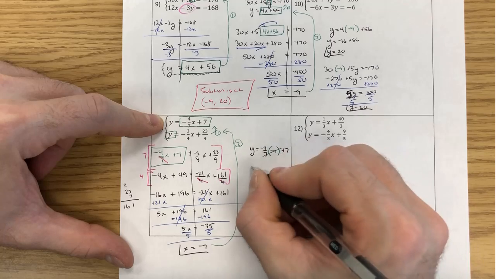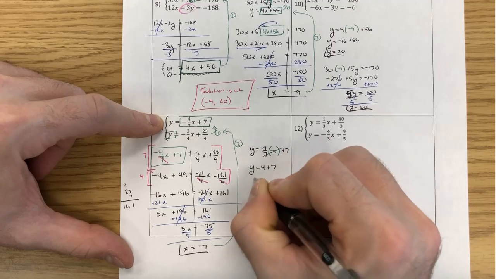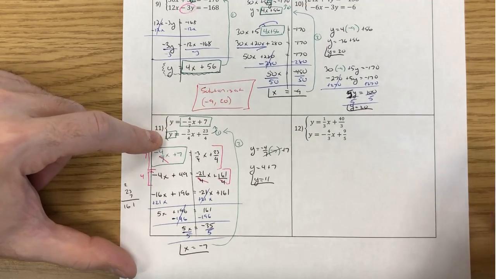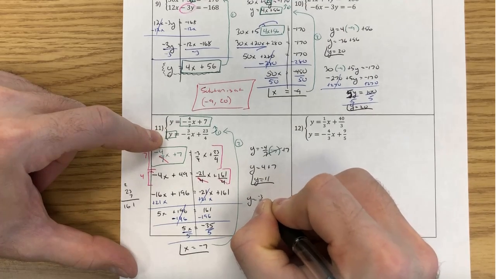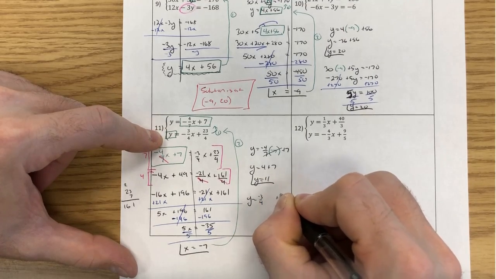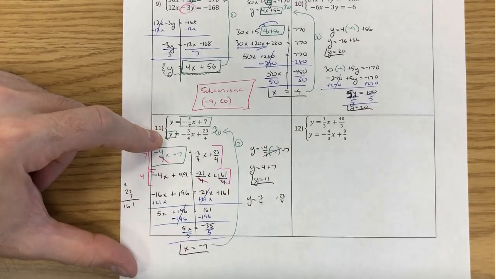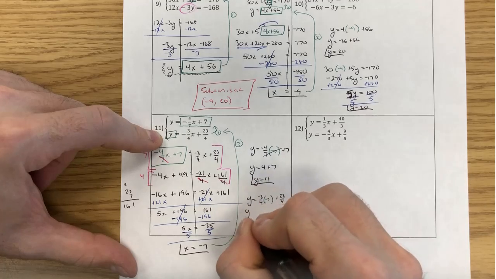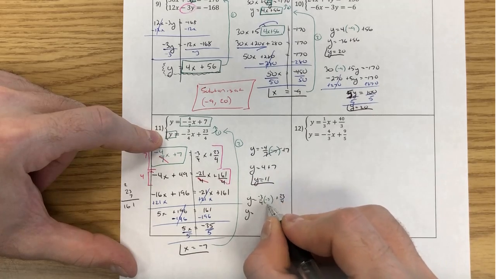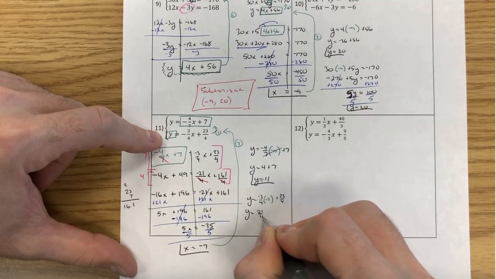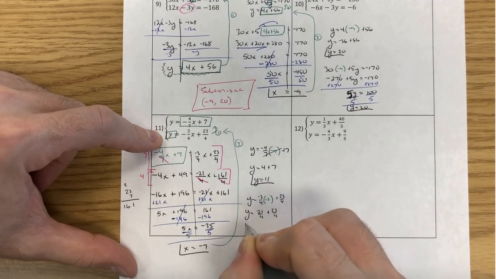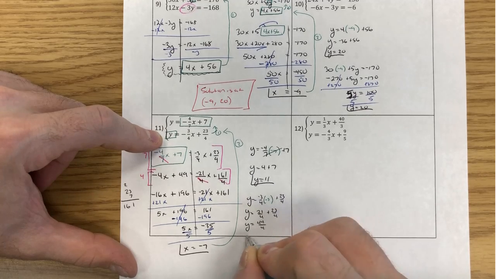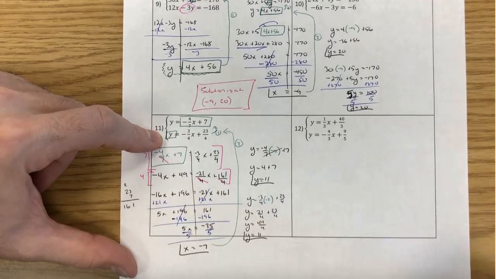These cancel out. Y is equal to 4 plus 7. Y is equal to 11. Or if I plug it into the bottom one, so I'm going to multiply these. I get a 21 over 4 plus 23 over 4. Y is equal to 21 plus 23 is 44 over 4. So y is equal to a positive 11.